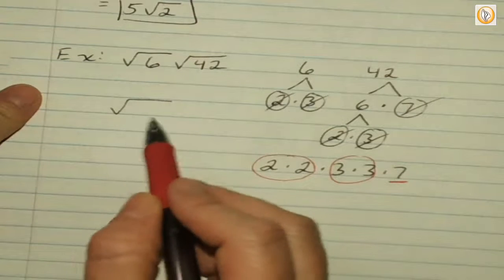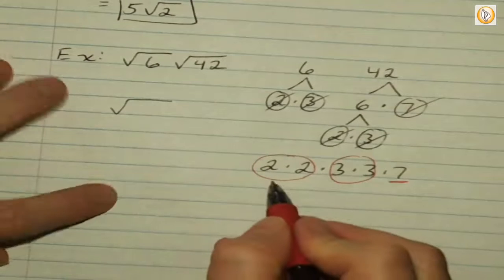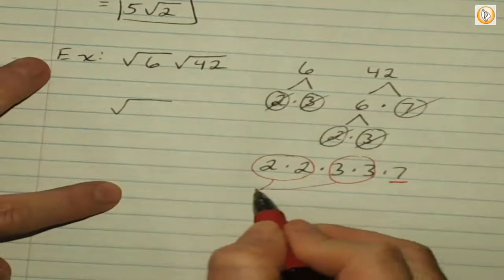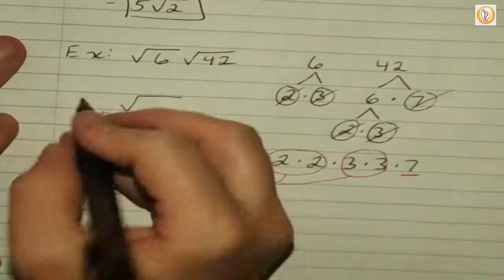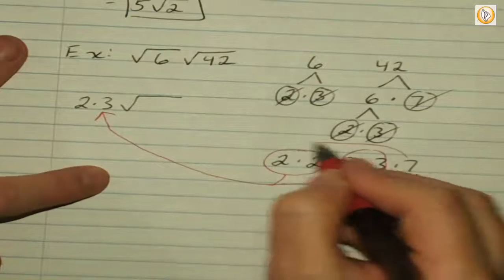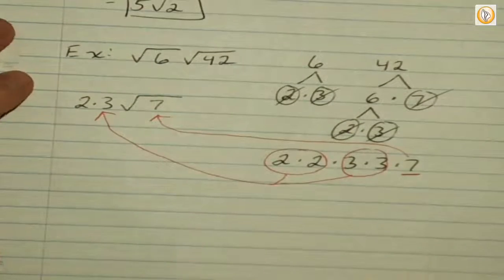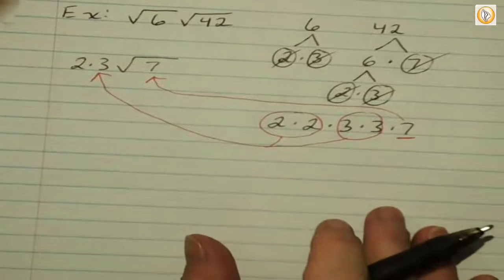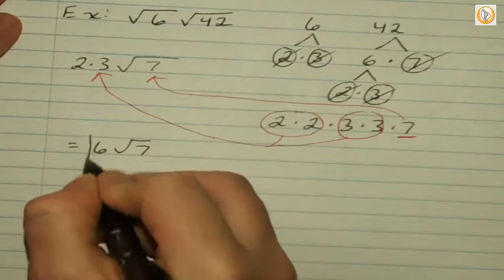It won't even have a radical sign. So I take my pairs, put them on the outside, and I have 2 times 3. And then my little leftover goes right here, 7. So my answer is 6 times the square root of 7.